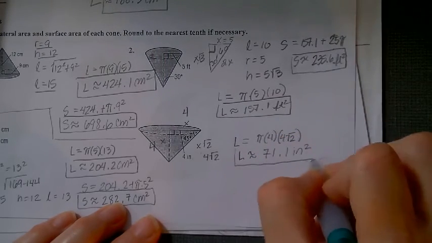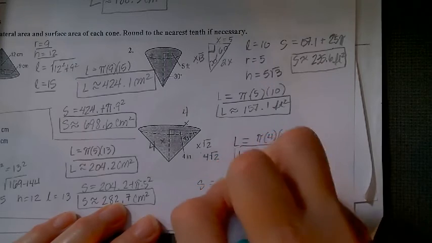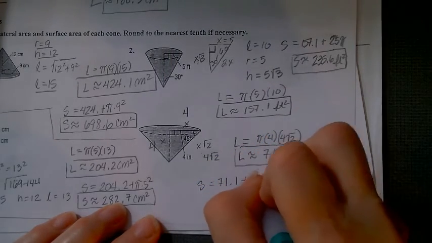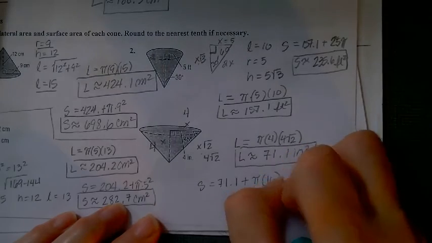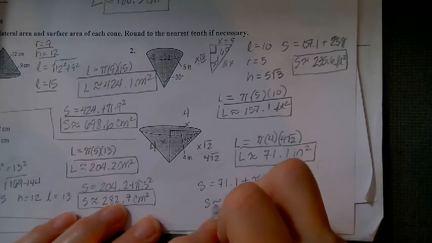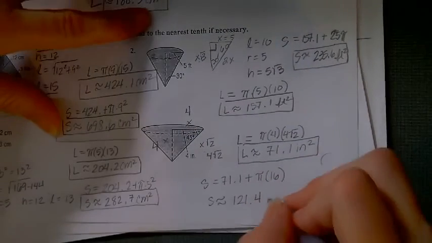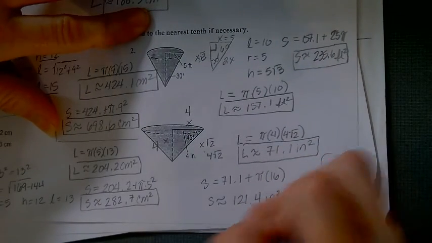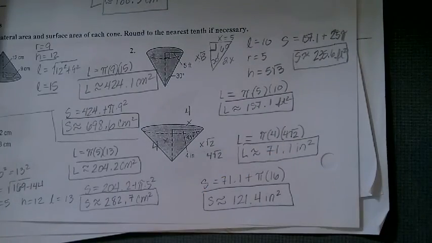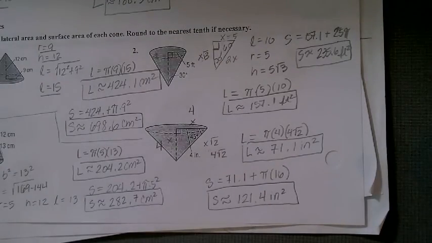And finally, my total. 71 1/10 plus pi times 16, and that gives me approximately 121 4/10 inches squared. And that's the end of 12-3 notes. This is our part 2.